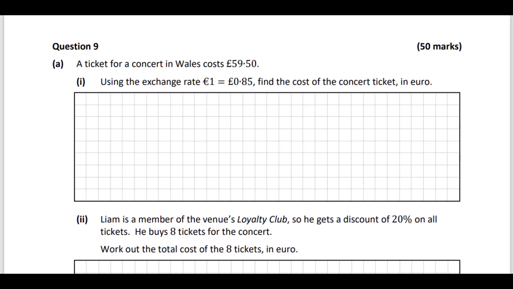in Wales costs €59.50. Using the exchange rate, €1 is equal to £0.85. Find the cost of the concert ticket in euros. So we have €1 is equal to 0.85, or 85 pence, £0.85. We need our answer in euros, so I'm going to switch these around and put euros on the right hand side. So it's £0.85 is equal to €1.